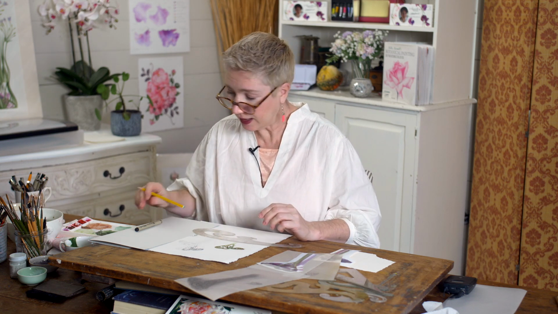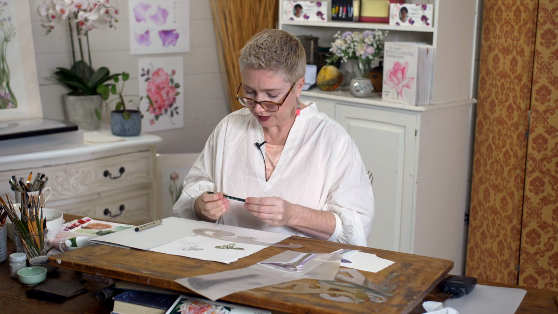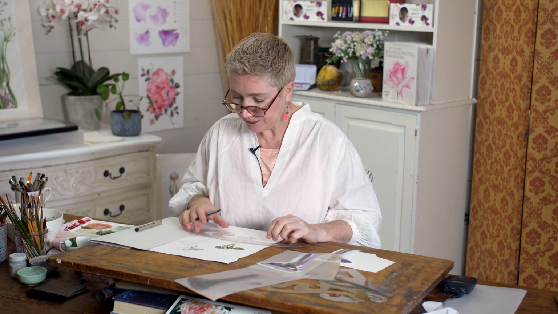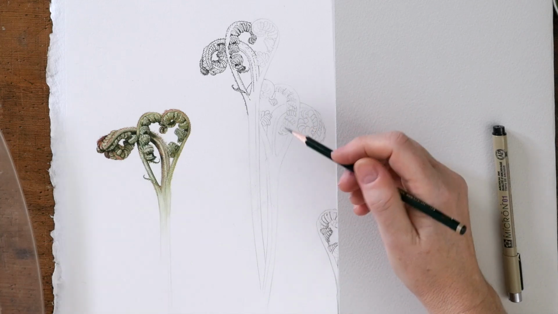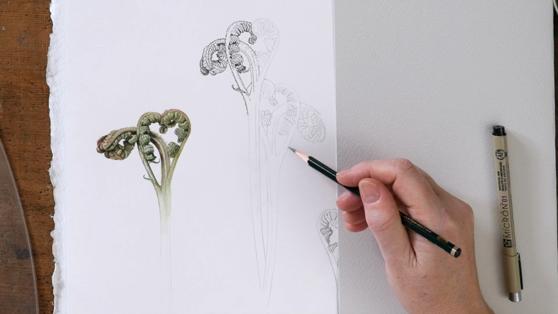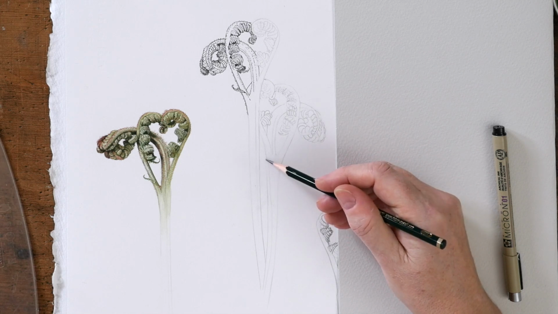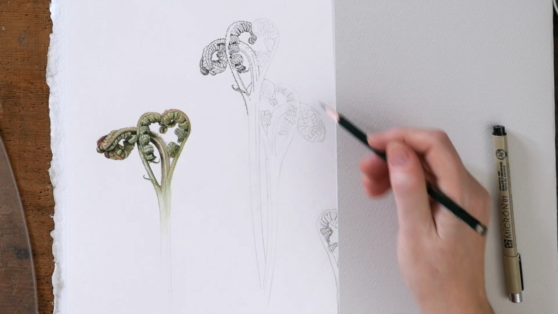So I'm going to use my 2H, but I like this Faber-Castell one because it's a little bit softer than a lot of 2Hs. And then what I do is I draw my drawing up as I did before, just sort of stopping about here, just below the fronds.